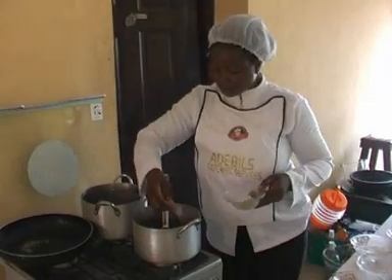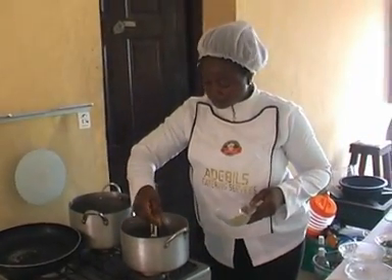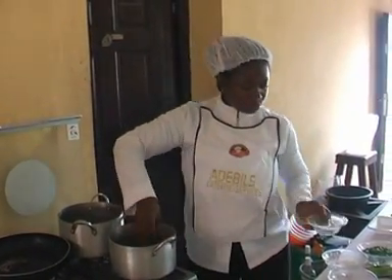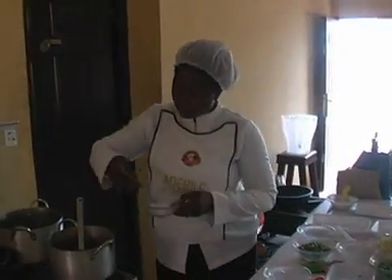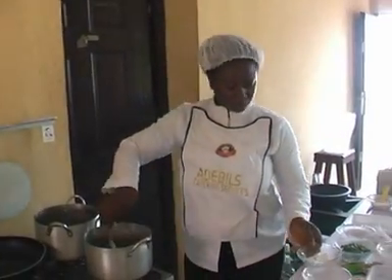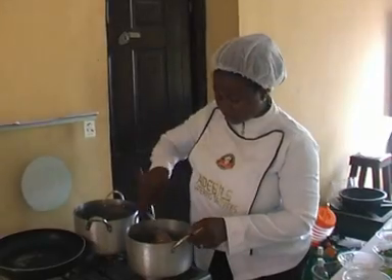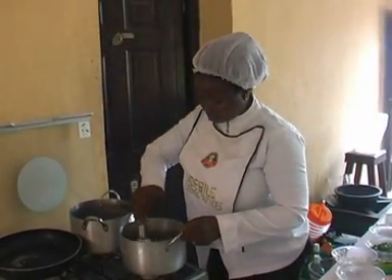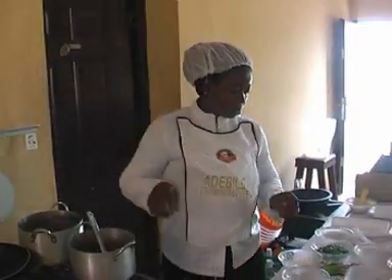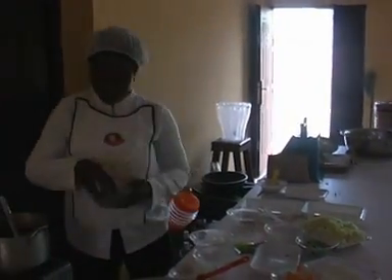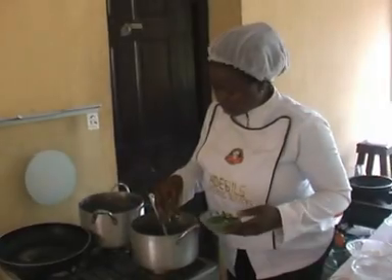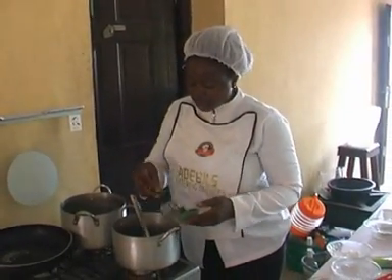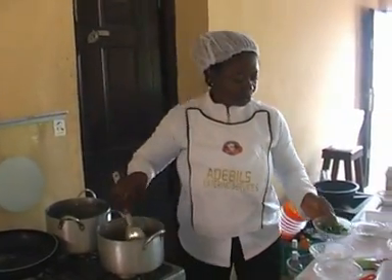Seasoning cube to taste, little salt. Then I stir together. I'm adding my spring onion, diced one.